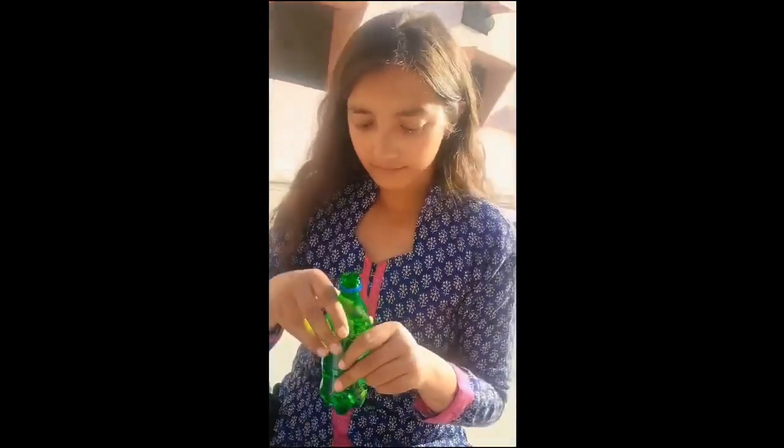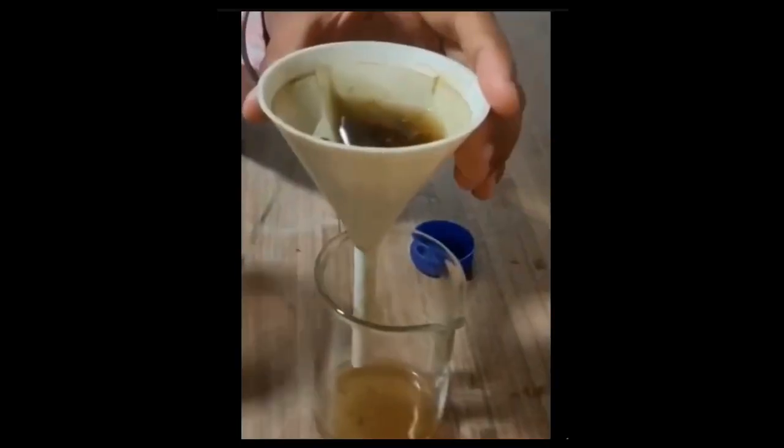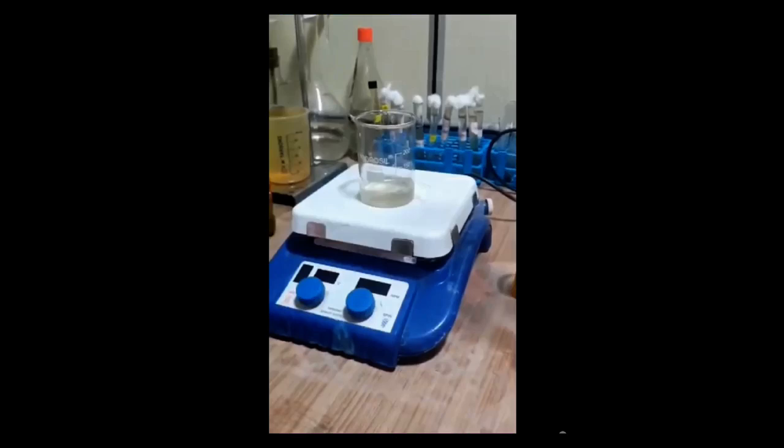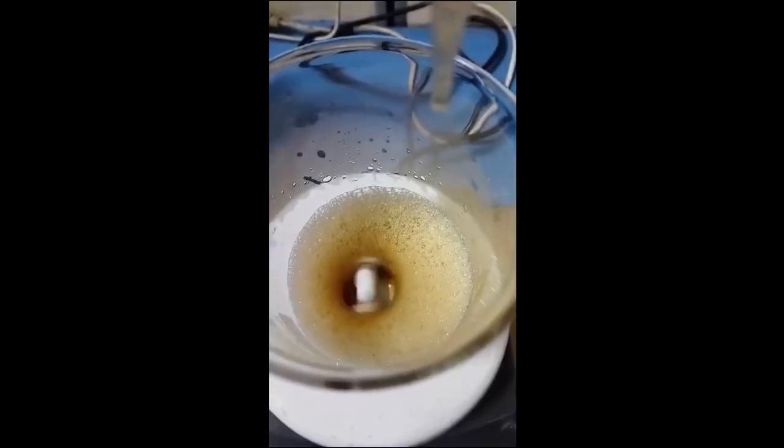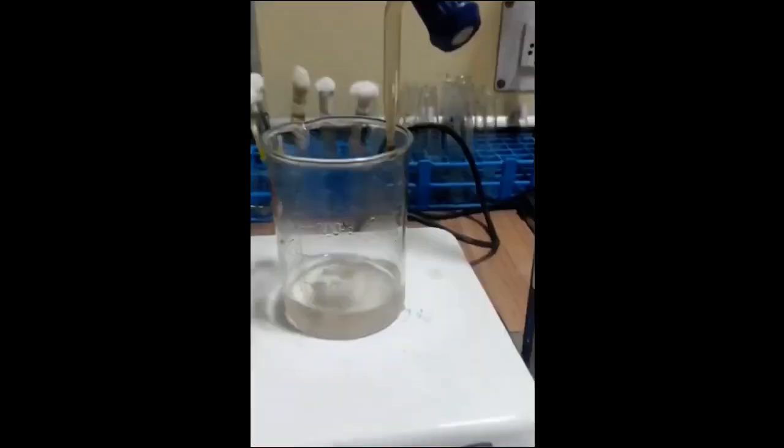Keep this extract for about 5 to 7 days, and now after 7 days we'll take this extract to the laboratory. Now in the lab, we'll filter our extract with Whatman 1 filter paper. After filtering, take 20 ml of aliquot in a beaker and add a few magnetic beads. Now set the magnetic stirrer to 60 degrees Celsius and 540 rpm.